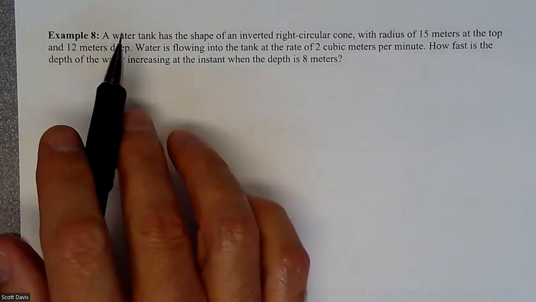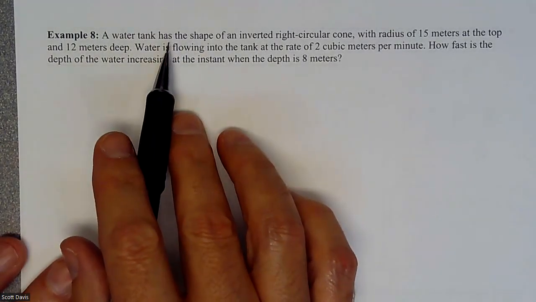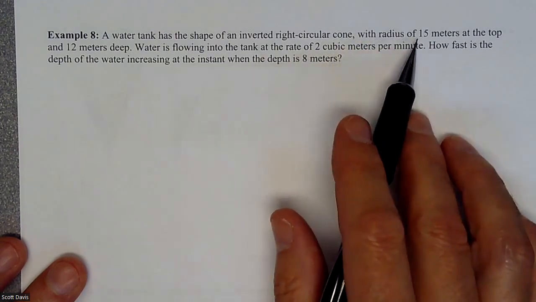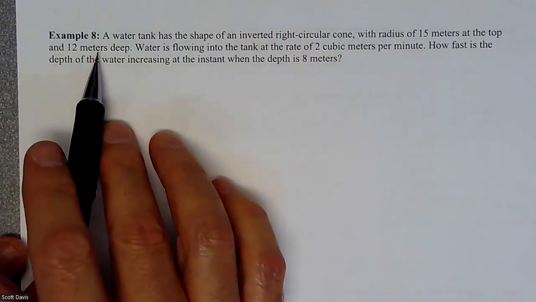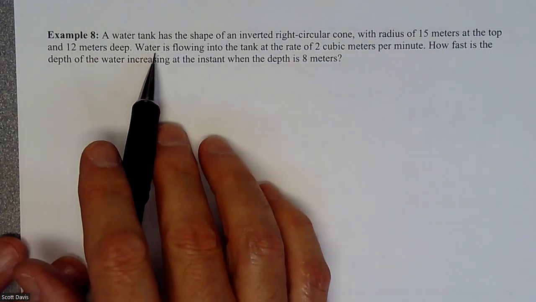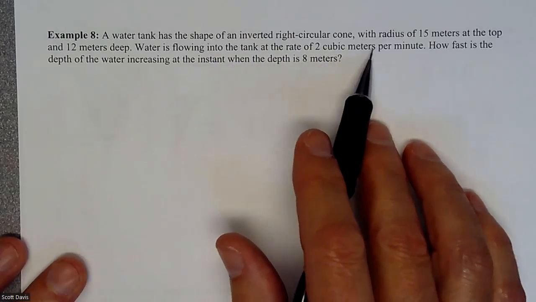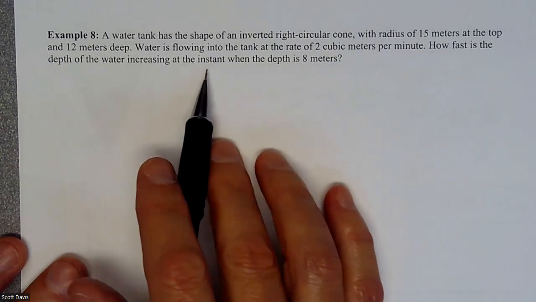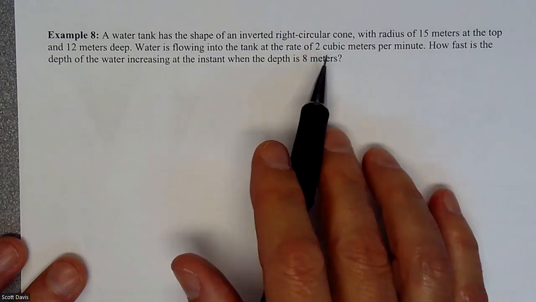So we have a water tank that has the shape of an inverted right circular cone with a radius of 15 meters at the top and 12 meters deep. Water is flowing into the tank at a rate of 2 cubic meters per minute. How fast is the depth of the water increasing at the instant when the depth is 8 meters?